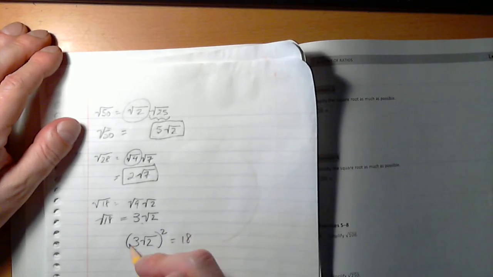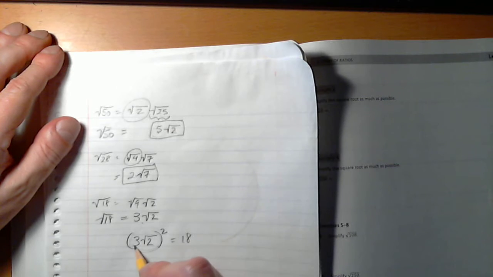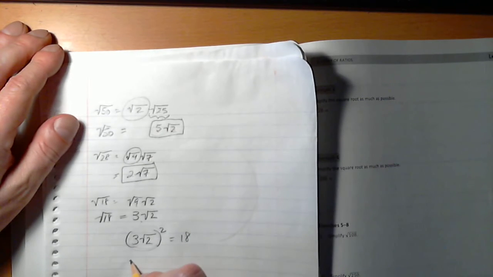Now, this makes sense because if you go back to this part, if you square this, you should get 18. So the terms inside here are 3, so this is 3 squared times radical 2 squared.